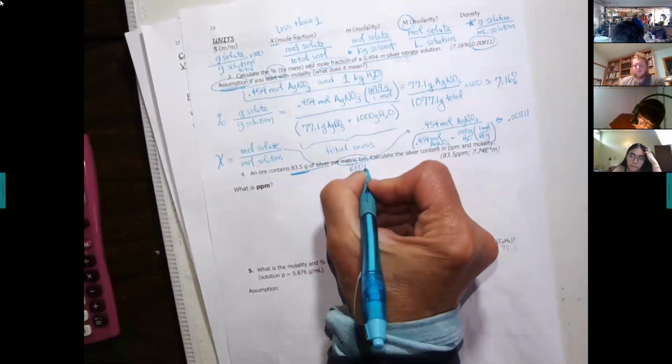All right, the next one tells us we have 83.5 grams of silver per metric ton. Metric ton is 1,000 kilograms. Again, you can always Google that, but that's what a metric ton means, which would be 2,200 pounds. Everyone pretty much, a ton now means a metric ton. We've pretty much worldwide moved into the metric system. All right, so we're gonna do something called ppm. So ppm means parts per million.